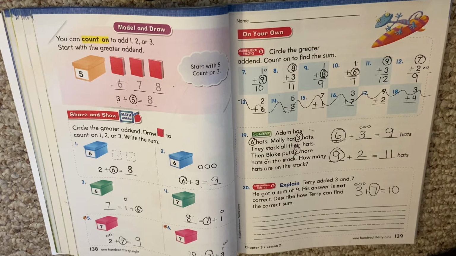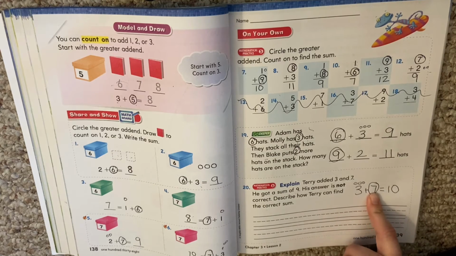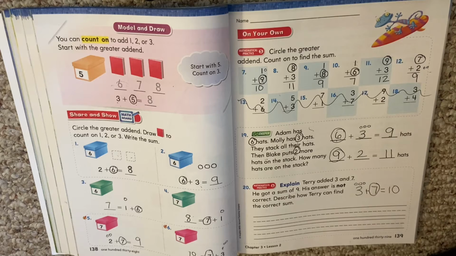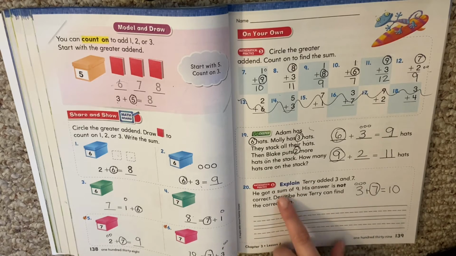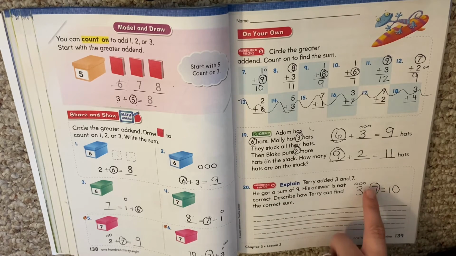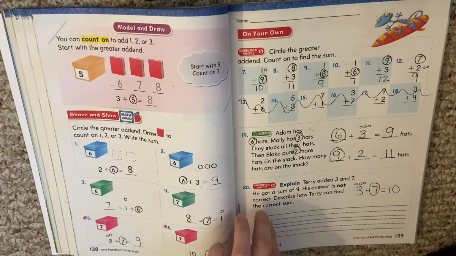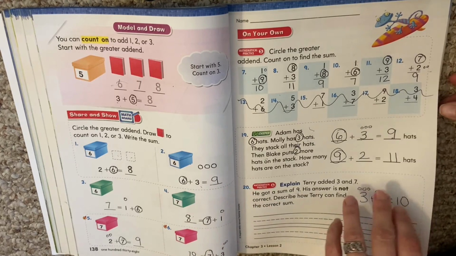So they want us to describe how he can find the correct sum. Well, think, how did we solve that problem? What did we do? What strategy did we use? We used the count on strategy. We put the big number in our head and we counted on. So that's what we would tell Terry to do to find the correct answer. So we're not going to write anything down here since we discussed it. He put 7 in his head and he counted on 3 more. Use the count on strategy.